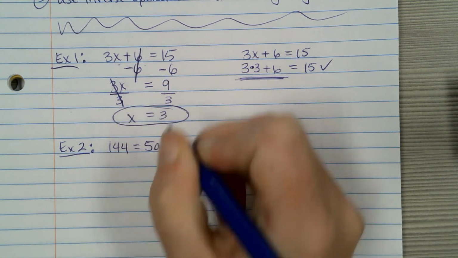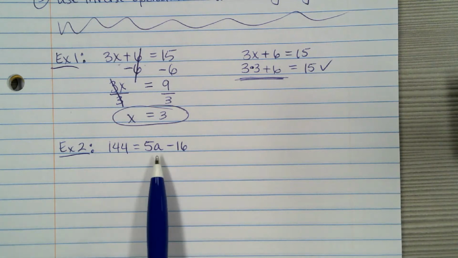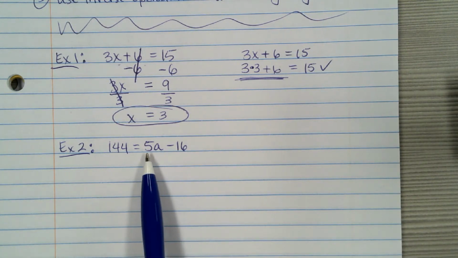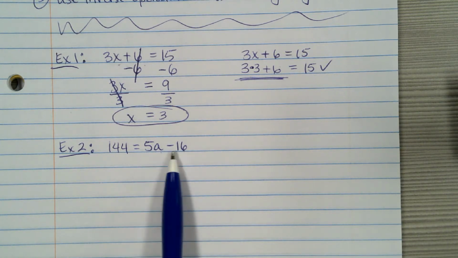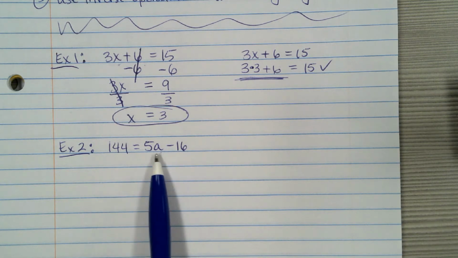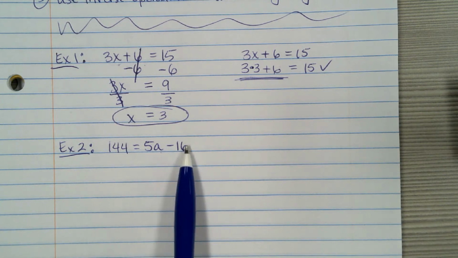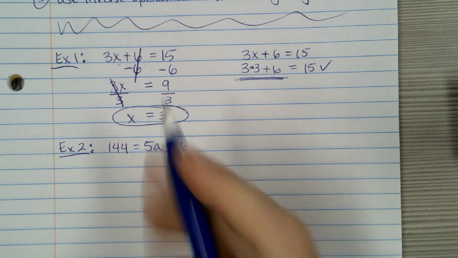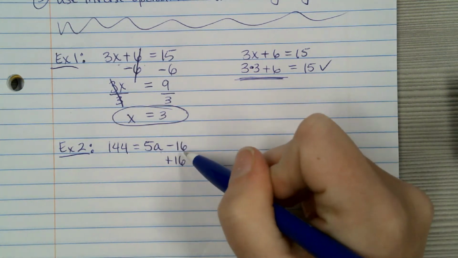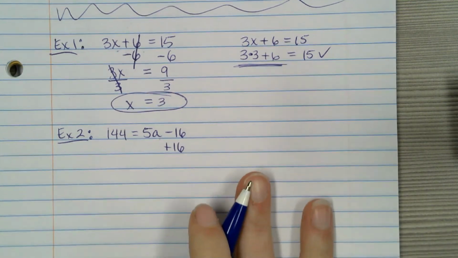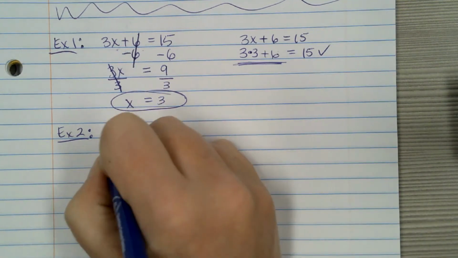5a minus 16. So I changed it up, gave us a different variable, but step 1 is to see what's happening to your variable. So we got the 5. A is being multiplied by 5. And a is being subtracted by 16. So out of these two things, can you tell which one's further away? The 16 is, right? So how do we get rid of minus 16? We add 16. So because that's what we're trying to get rid of, we're going to add 16 underneath it. We're also going to do it on the other side of the equal sign over here.